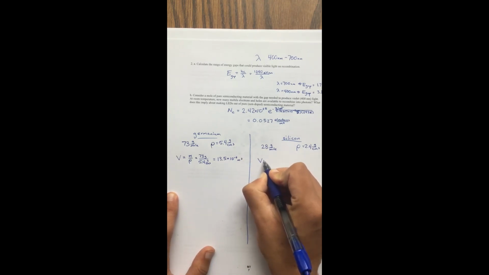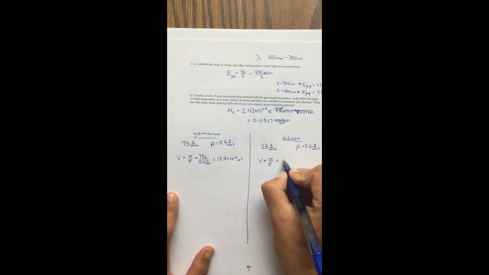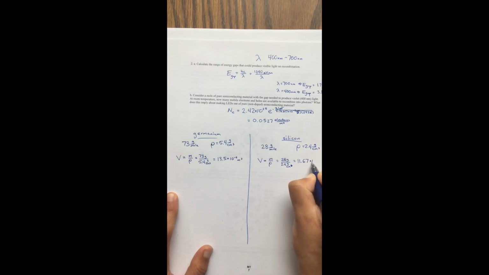So we have the volume is equal to the mass over the density. For 1 mole, the mass is 28 grams, and the density is 2.4 grams per centimeter cubed. That gives us 11.67 centimeters cubed, which is 11.67 times 10 to the negative 6th meters cubed.